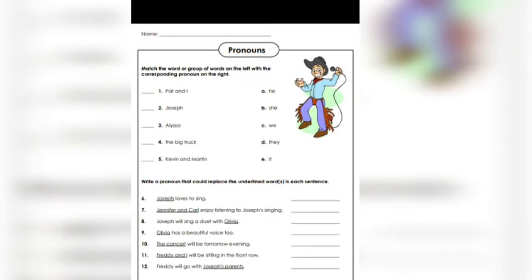So, he, she, it and they. It is used when we are talking about animals and things. Correct? It is used when we are talking about animals and things. Let us do this exercise together.